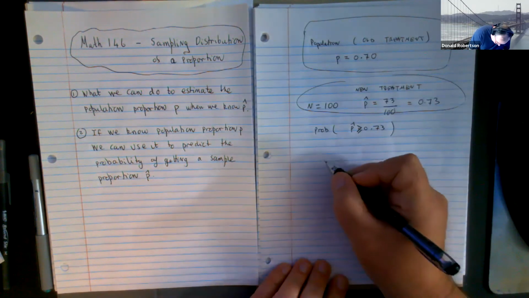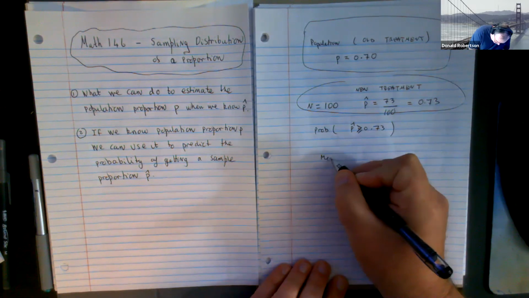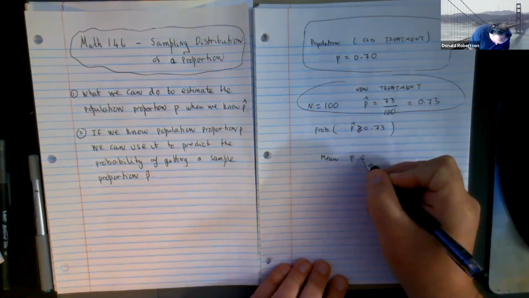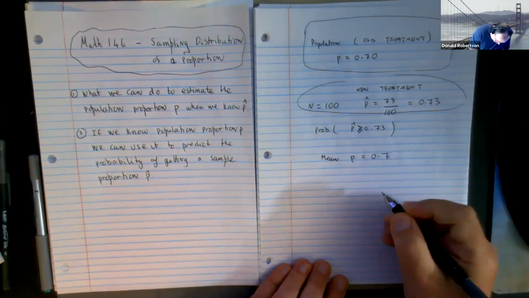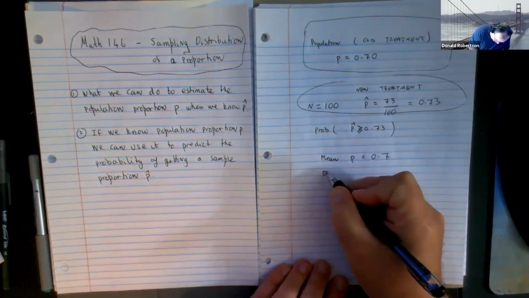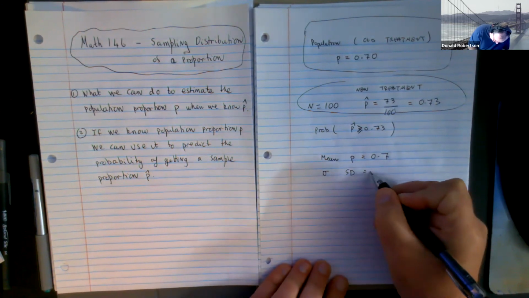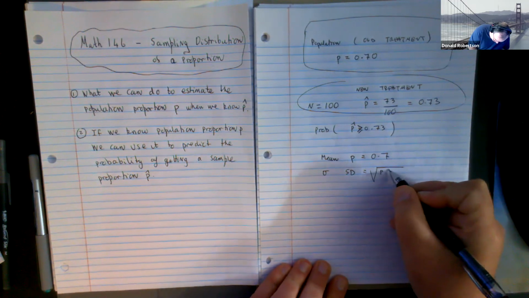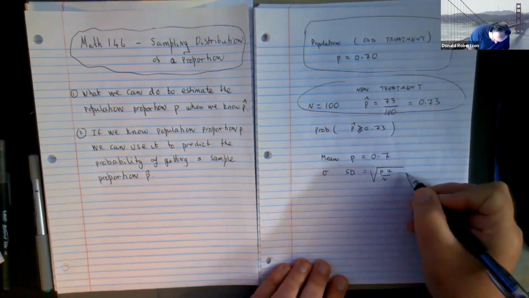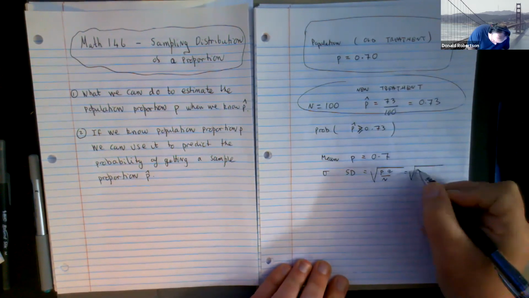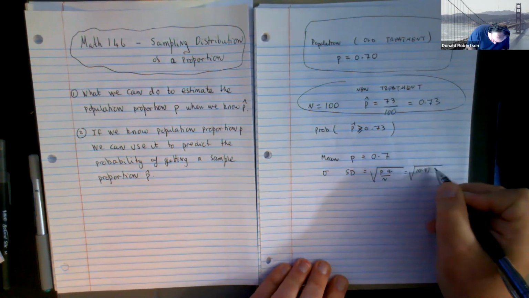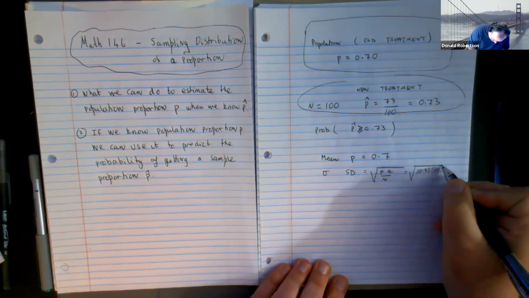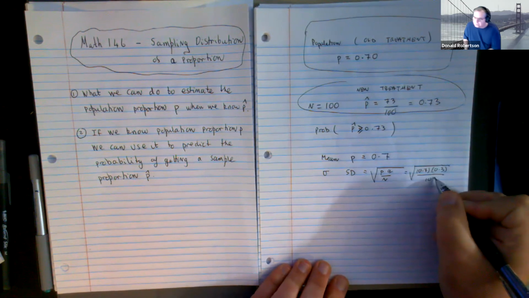So what do I know? I know the mean, just basically the population value is 0.7. I'm about to get its standard deviation. We haven't calculated it yet. It's the square root of PQ over N. Have you noticed that you always use in these questions the population value?